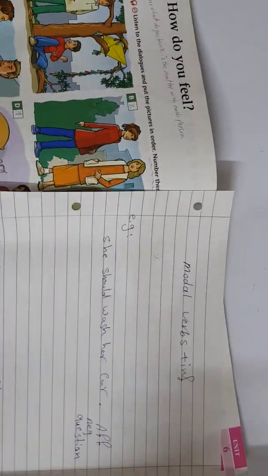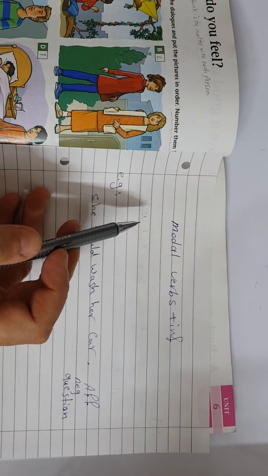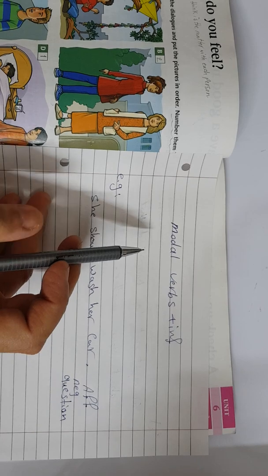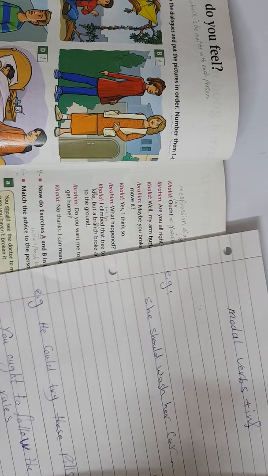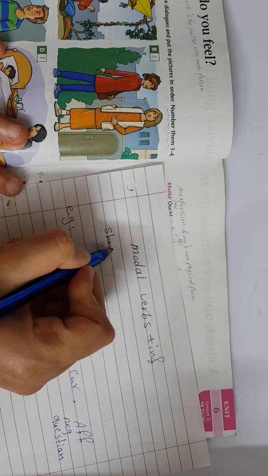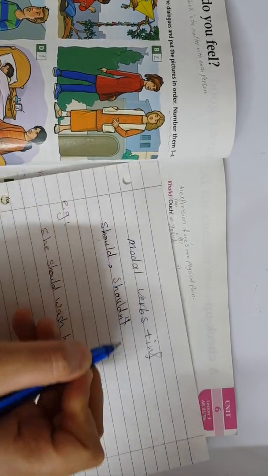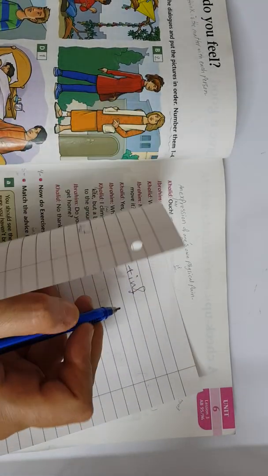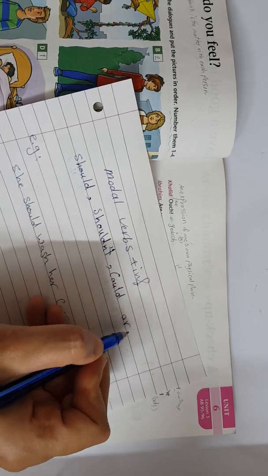Now, let us explain modal verbs. In this lesson, you will learn how to use modal verbs properly. First of all, we use should, shouldn't, could, or ought to.